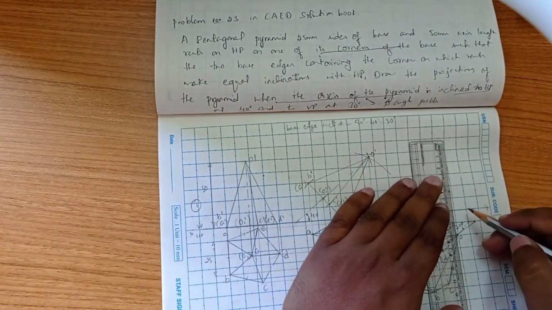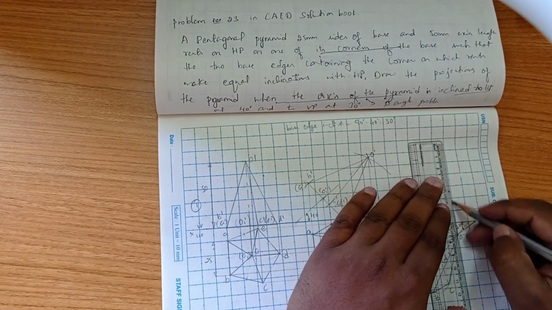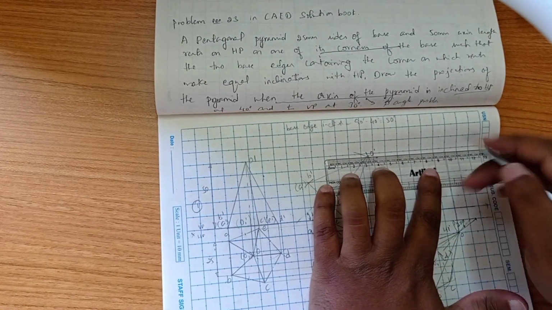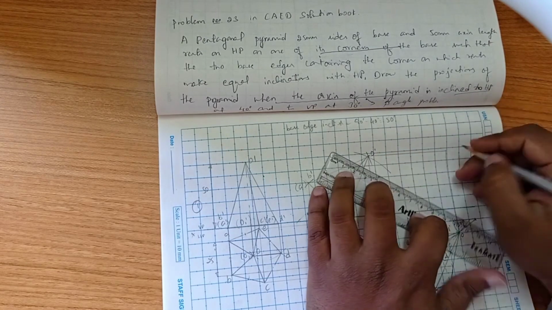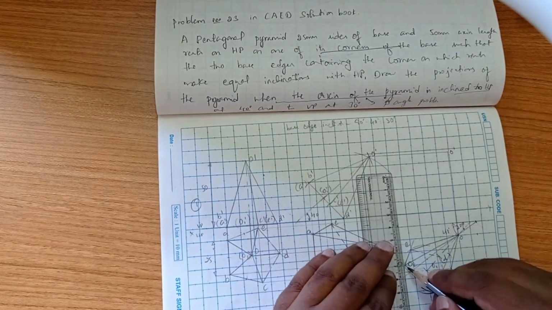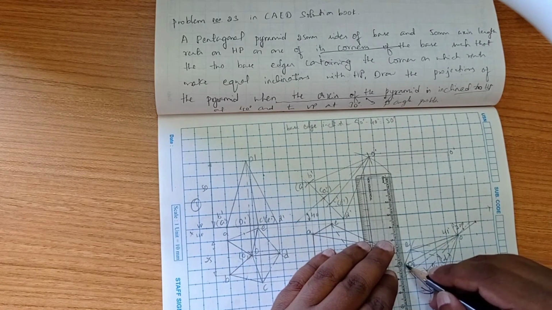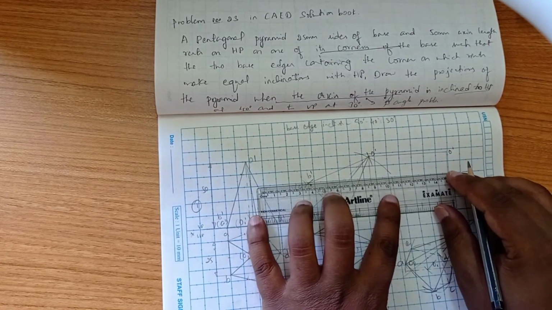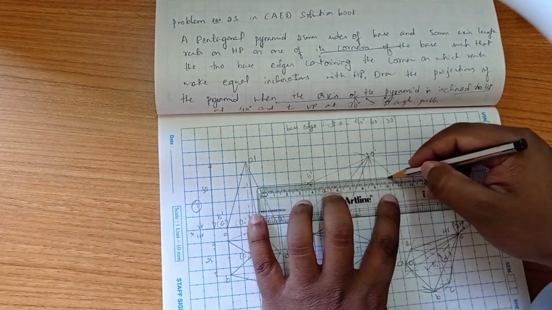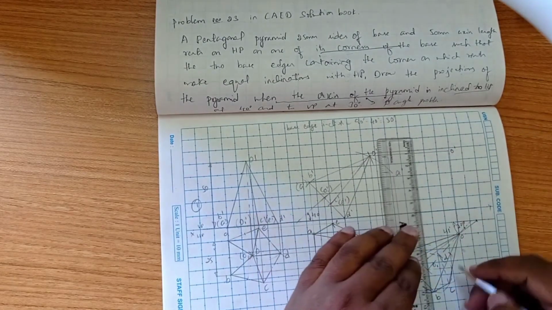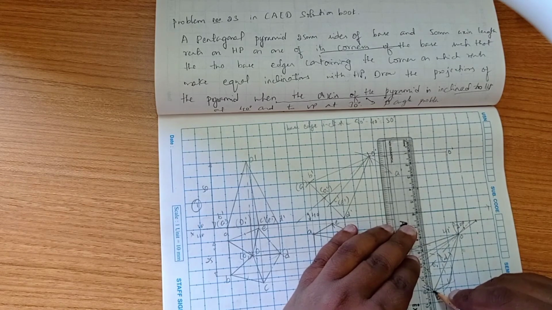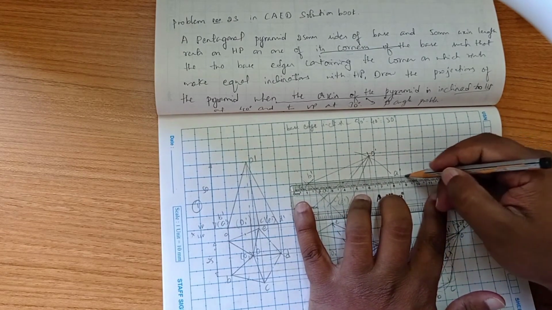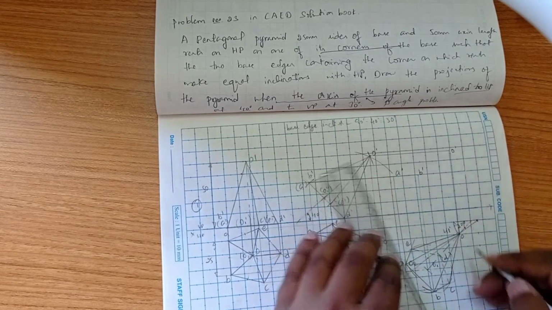Now we have to project it upward. O dash.